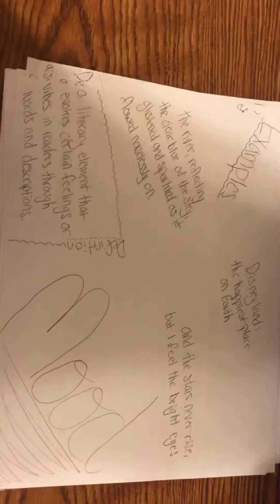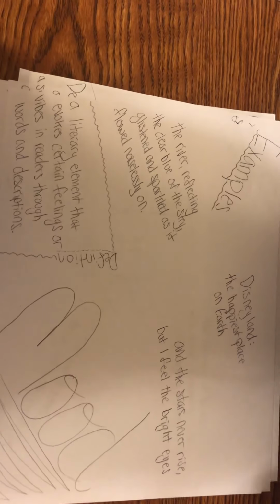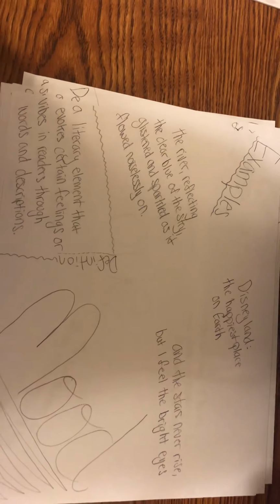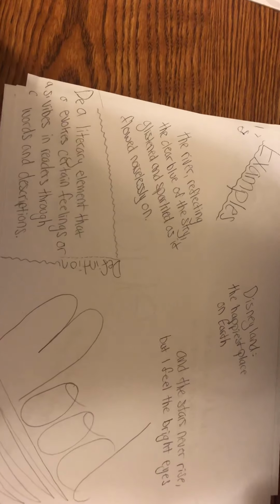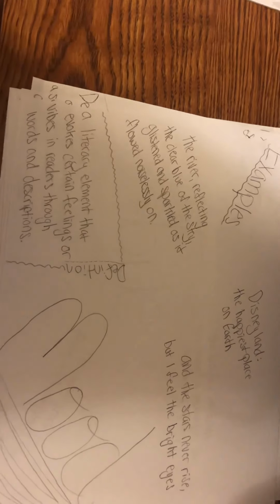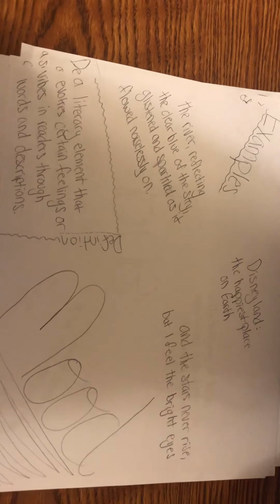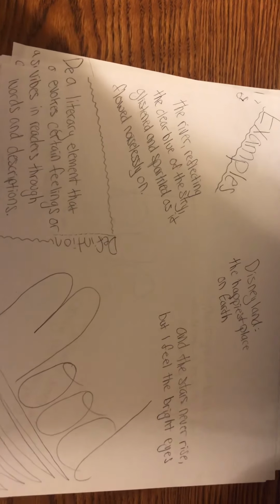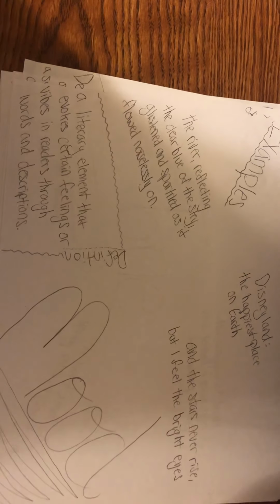Mood, however, the final literary device, is something that evokes specific feelings or emotions in readers through words and descriptions. Some examples are the stars never rise, but I feel bright eyes, or the river reflecting the clear blue of the sky glistened and sparkled as it flowed noiselessly on.